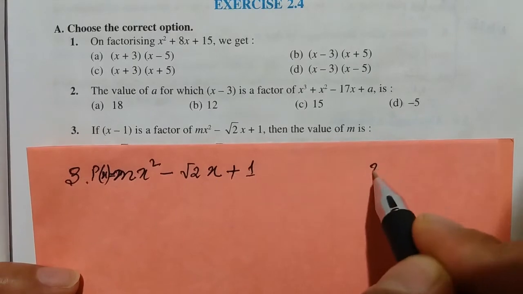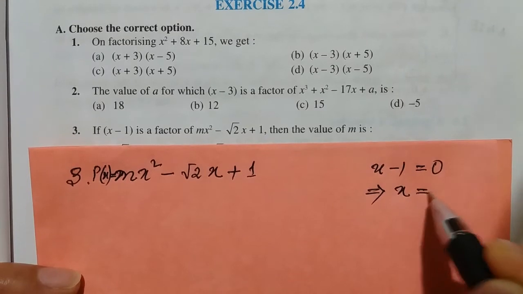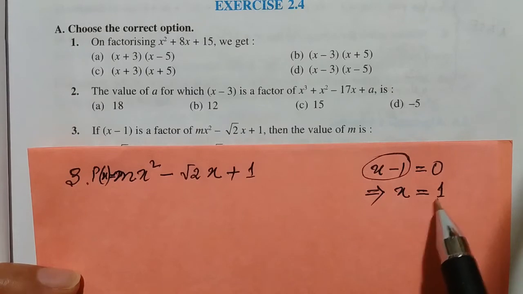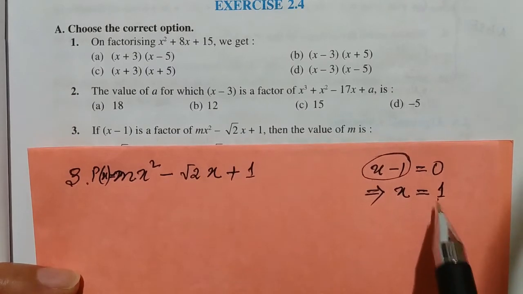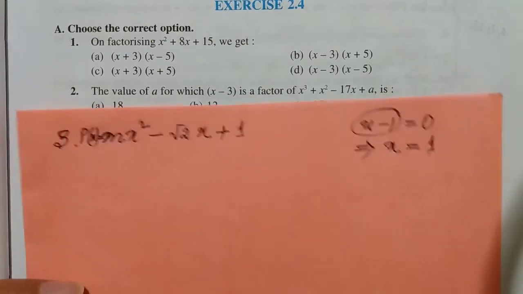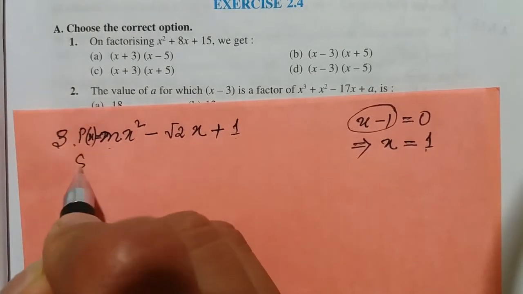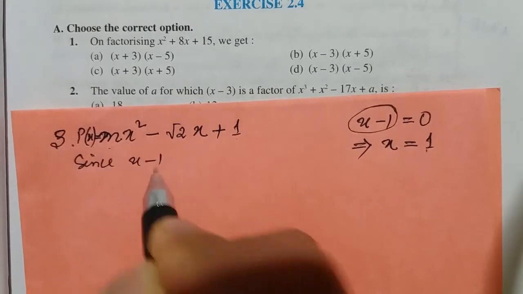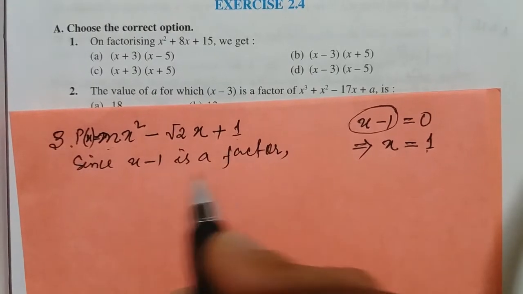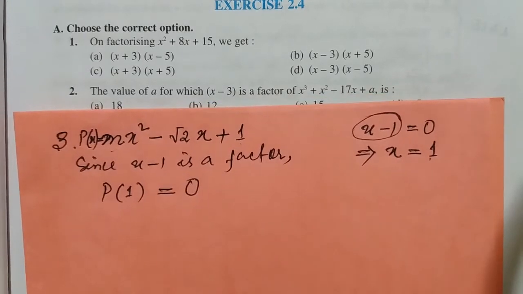Since x minus 1 is a factor, when we substitute the value of x as 1, we should get 0. That is what the factor theorem says, that is, the remainder should be 0. So since x minus 1 is a factor, p(1) should be equal to 0.